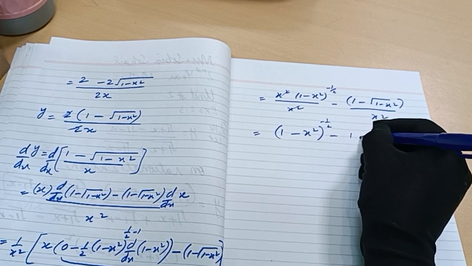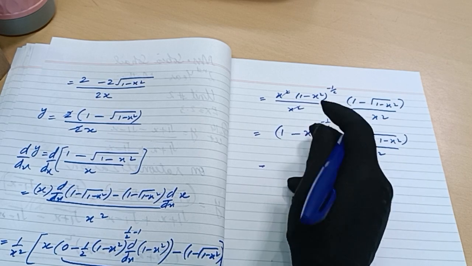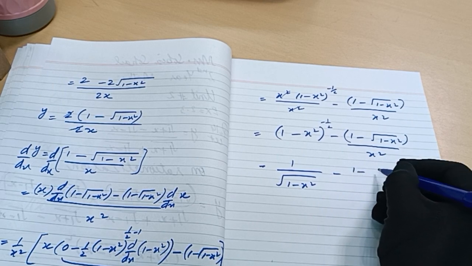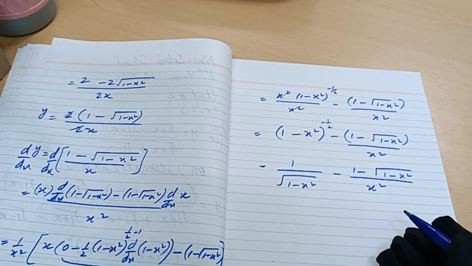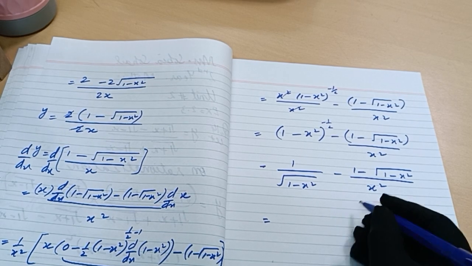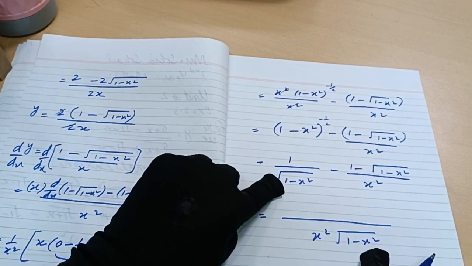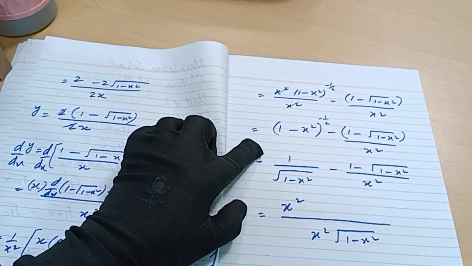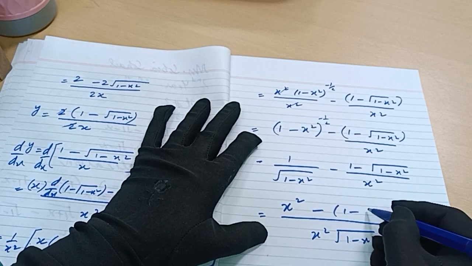Minus. This will stay as it is because we cannot further solve it. Can I shift it down? 1 over 1 minus x square minus 1 minus under root 1 minus x square divided by x square. We can keep it in the same form also, or we can keep the LCM also. Any way we can solve. If we are taking the LCM, x square and this one can be there. This dividing by this is cancelled, so this will be multiplied up. It's becoming the same portion. No need for this one.